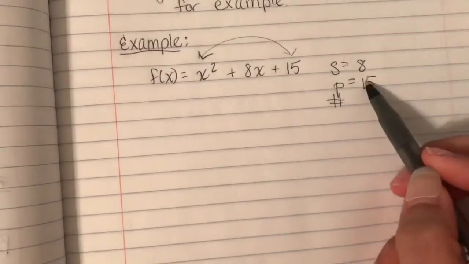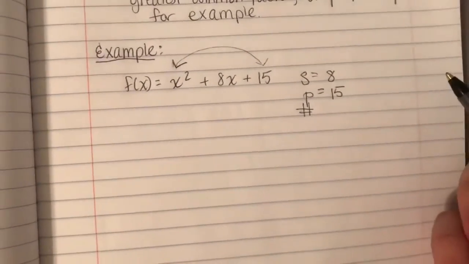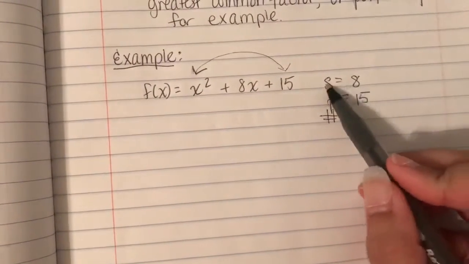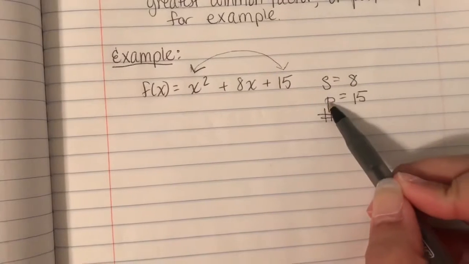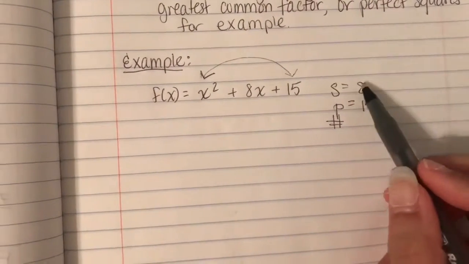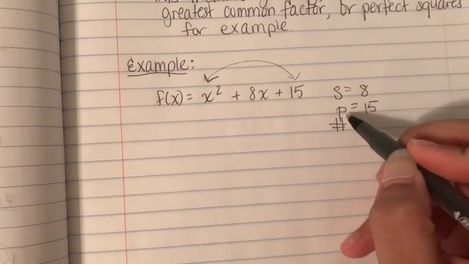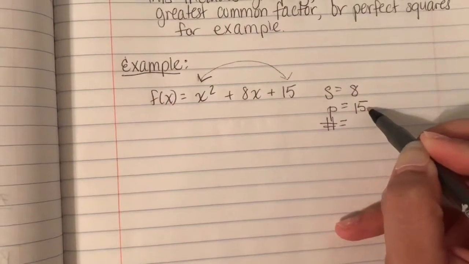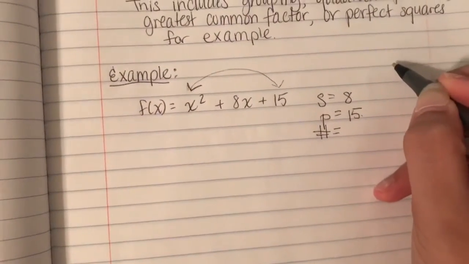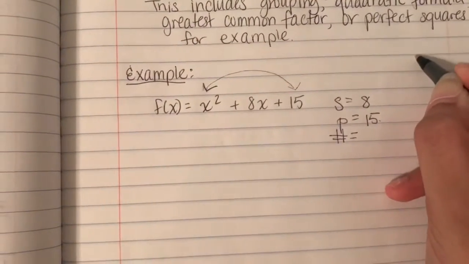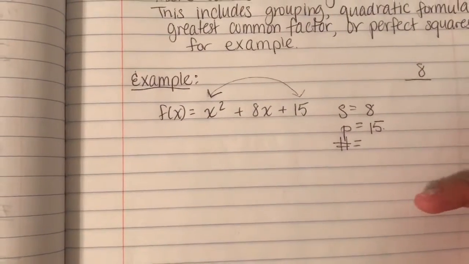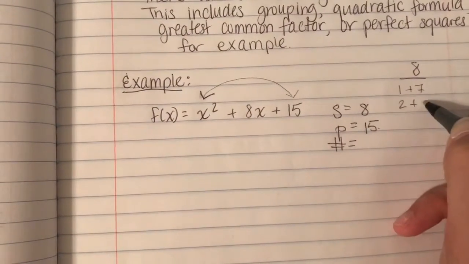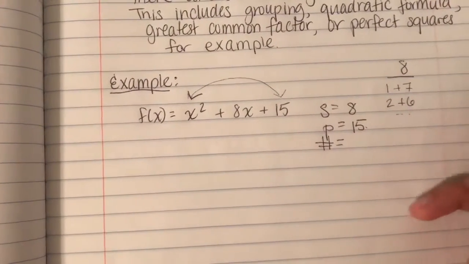Then these two numbers, you're probably asking yourself, what could you possibly be doing with that? But if we look here, the sum is 8. The product is 15. What two numbers are going to give me a sum of 8 and a product of 15? Well, if we write out the numbers that can make up 8 when we add them, 1 plus 7, 2 plus 6, you could go like that forever.